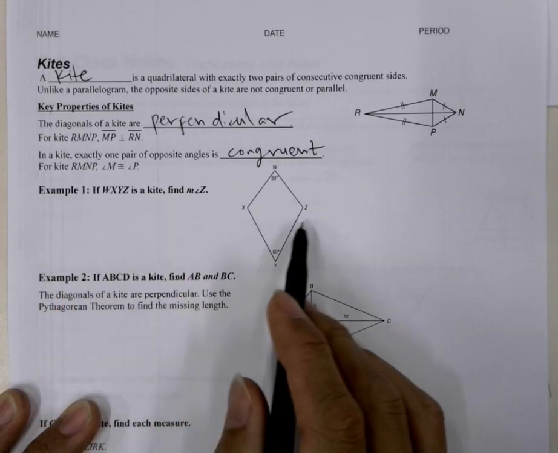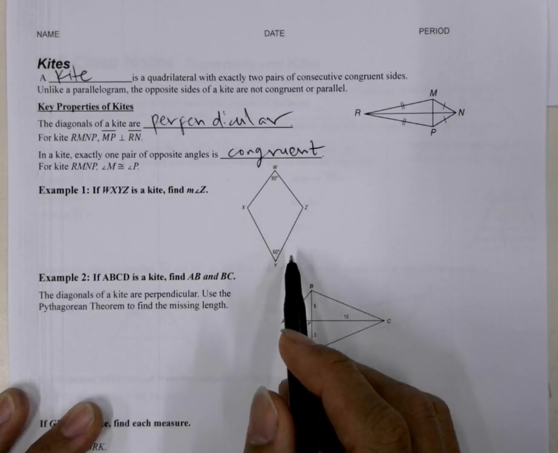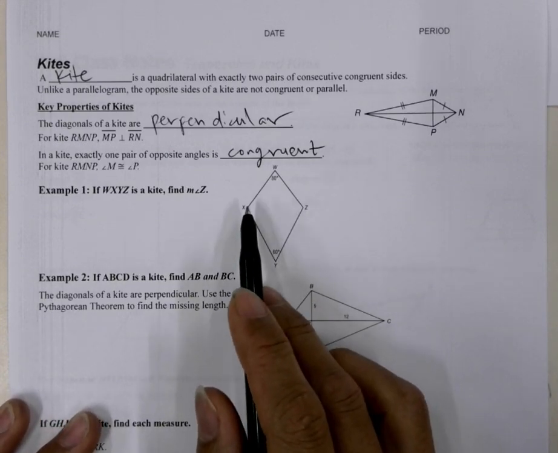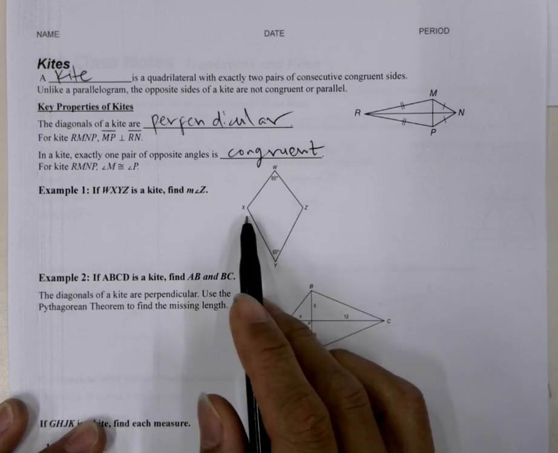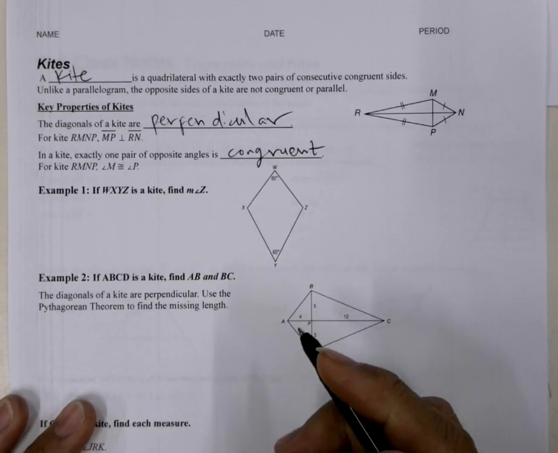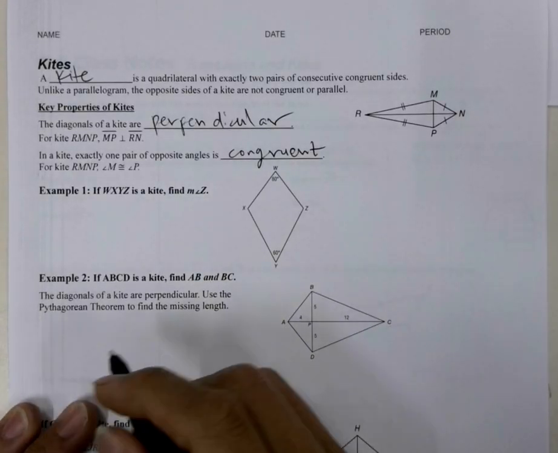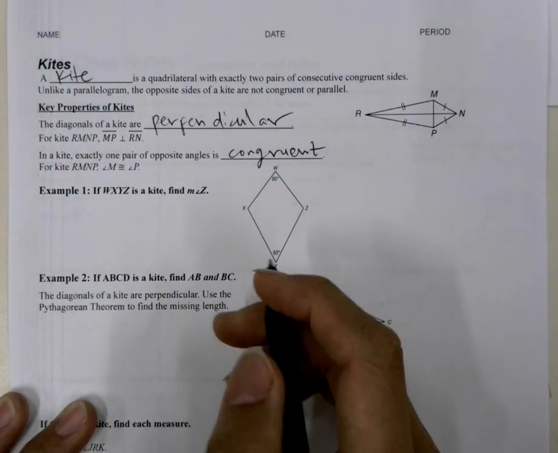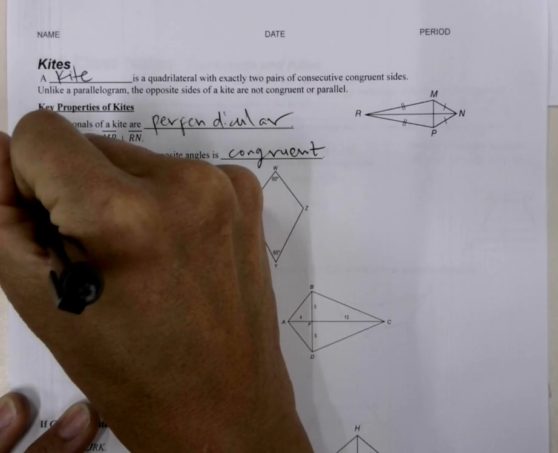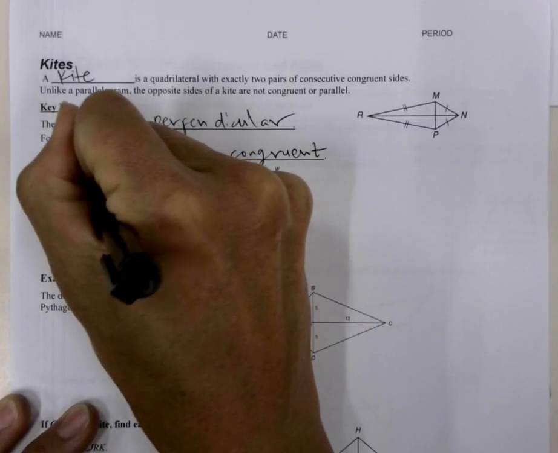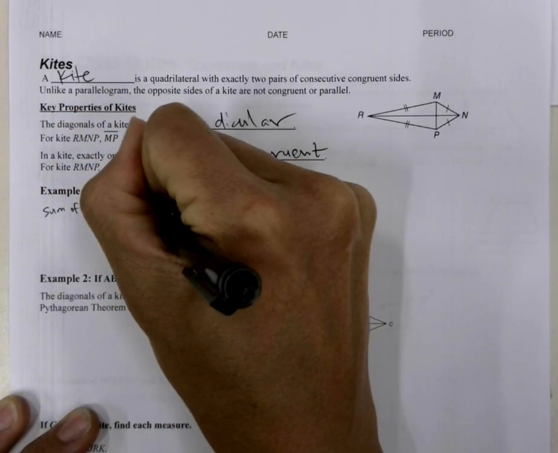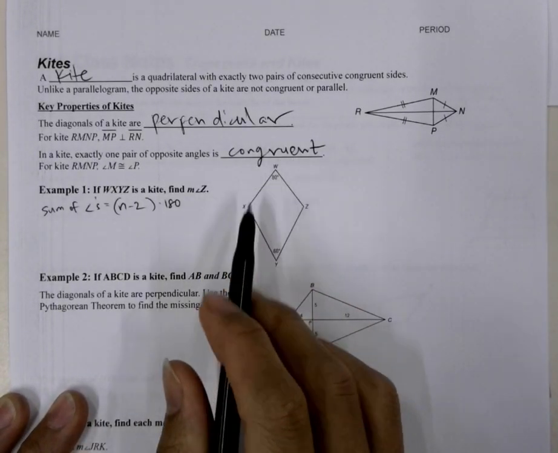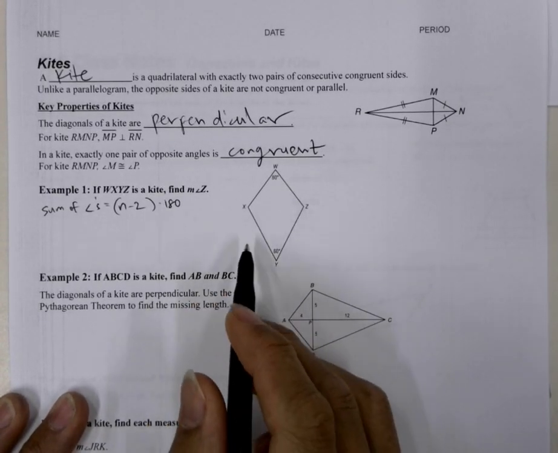Here we have this shape, a quadrilateral, which is a kite. We need to find angle Z. And by finding angle Z, we find angle X, because they're the pair of congruent angles. So how do we do this? Well, we need to go back to the sum of the angles of a quadrilateral. Remember that formula for the sum of the angles is equal to n minus 2 times 180. So if we have the sum of the angles of this quadrilateral, we can use it to solve this problem.